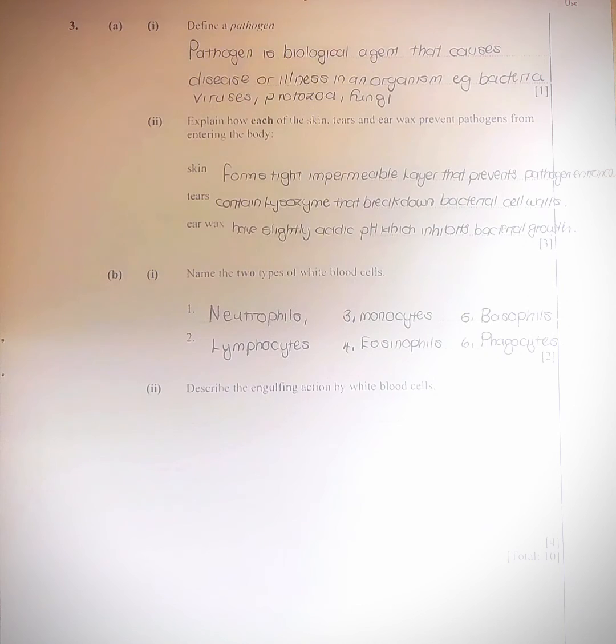And then on number 2, we are supposed to describe the engulfing action by white blood cells. So the process is known as phagocytosis. First step is recognition. The white blood cell, they are going to recognize the foreign particles. And then the next step, it is adhesion. White blood cells, they are going to adhere to target, forming tight bond.